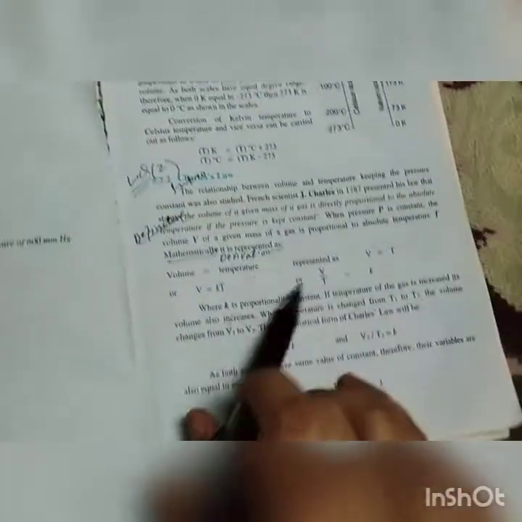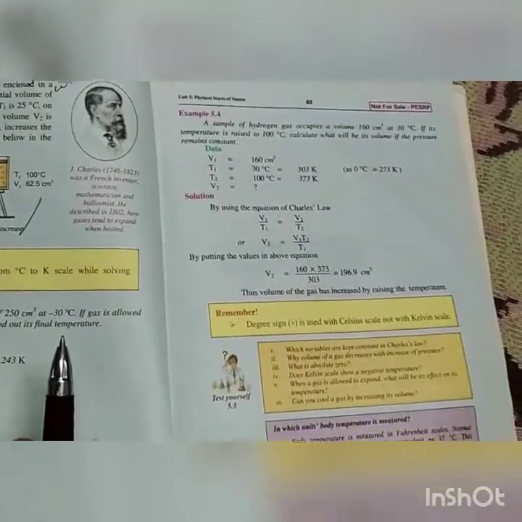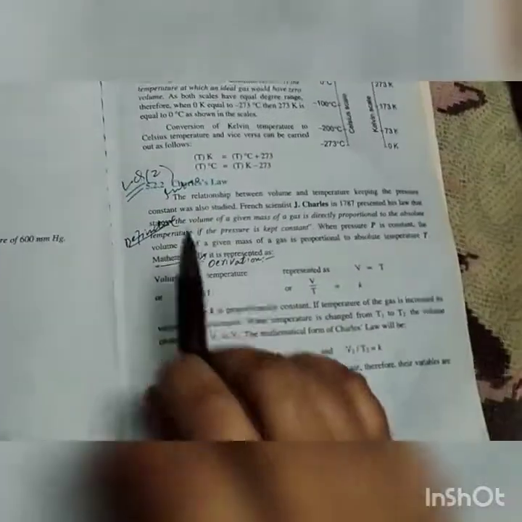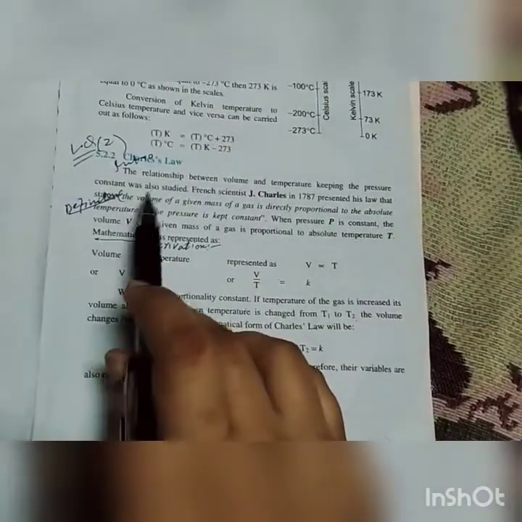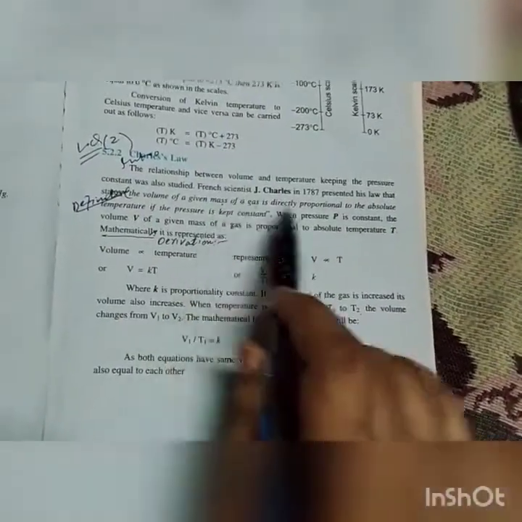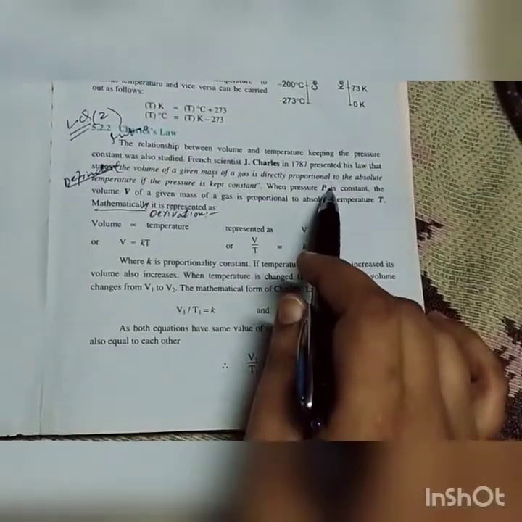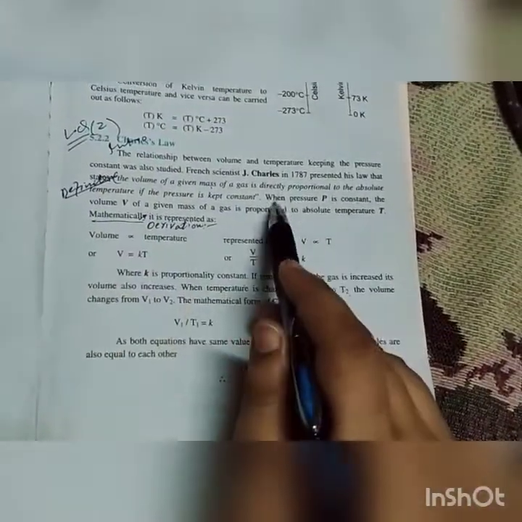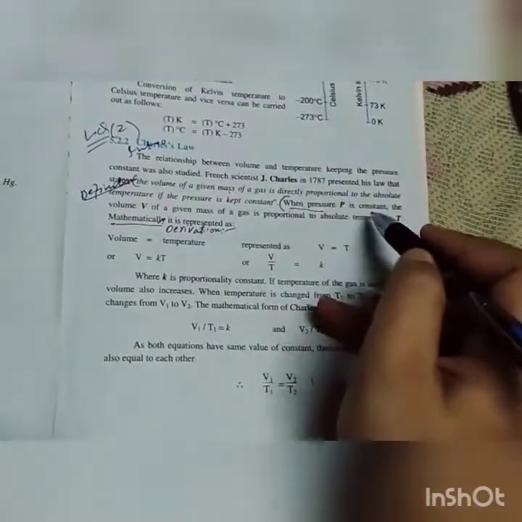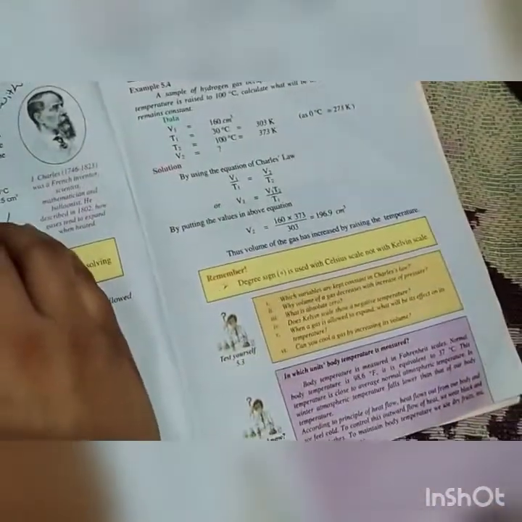Now long question 2, starting from: define Charles's law and explain with example. So you have to write the first, introduction, from here till here. Then definition, the volume of a given mass, starting from here, then constant. Next, derivation. Mathematical derivation is starting from here, and pressure P is constant till here. And the second heading is experimental verification of Charles's law.